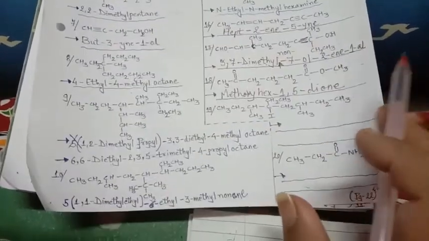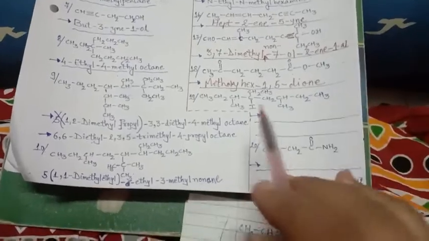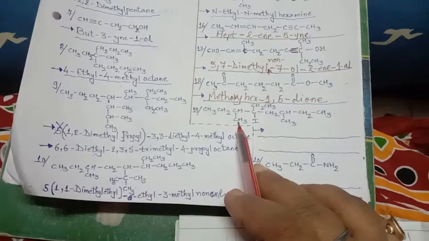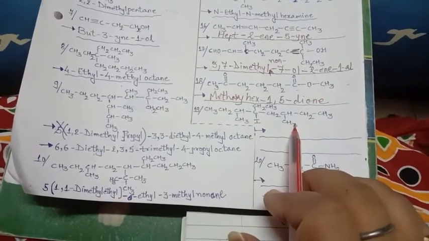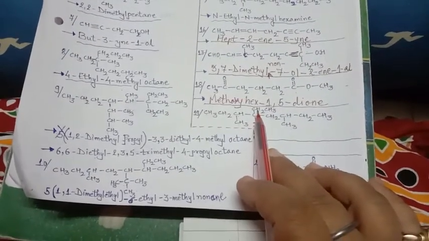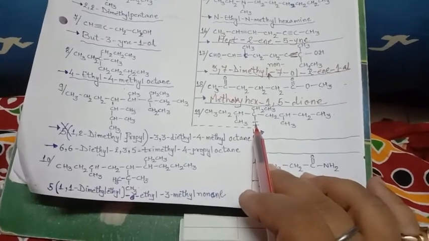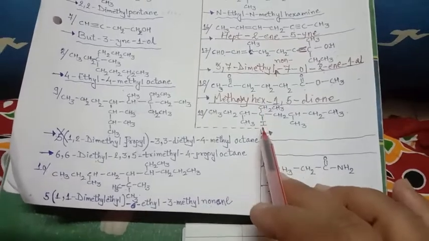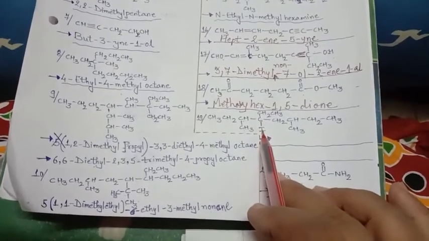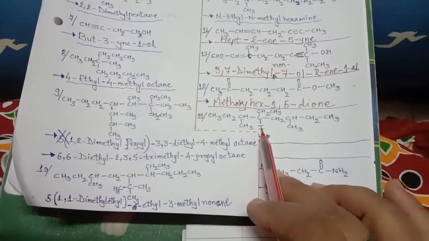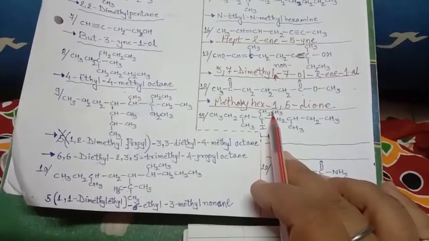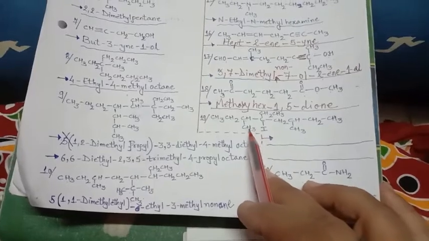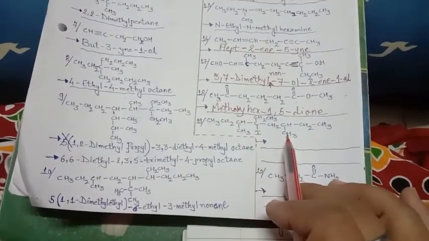So now what will be the name? First go for the branches. On third it is a methyl group. On sixth it is a methyl group. On fourth it is ethyl, as well as on fourth it is iodo. So on the fourth position both are attached, so go for alphabetical order. A, B, C, D, E. So ethyl will come first. 4-ethyl, 4-iodo, 3,6-dimethyl.